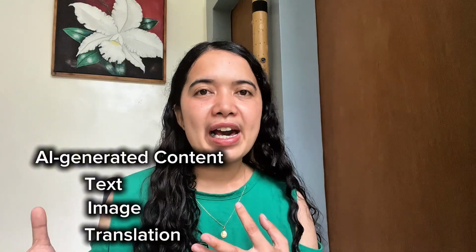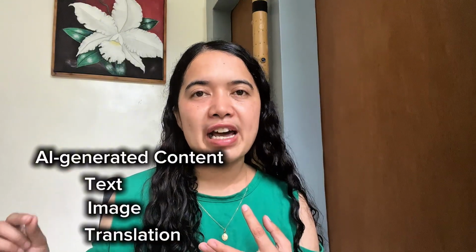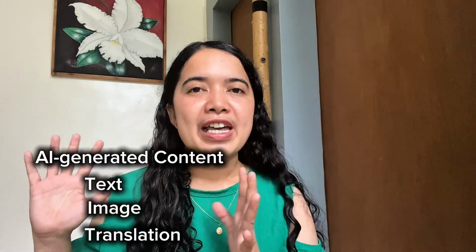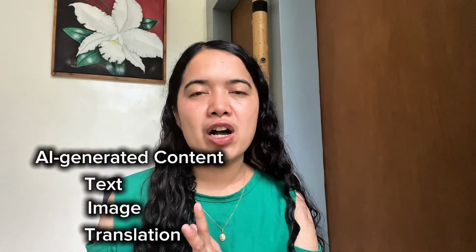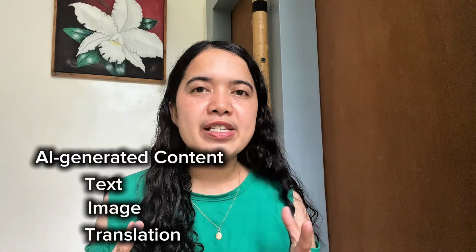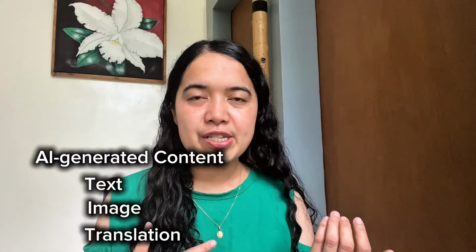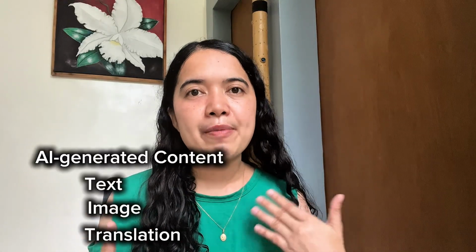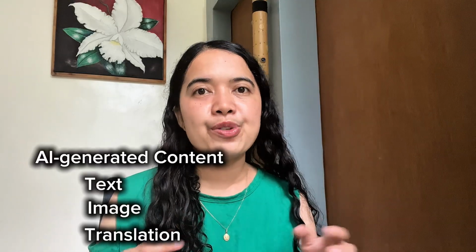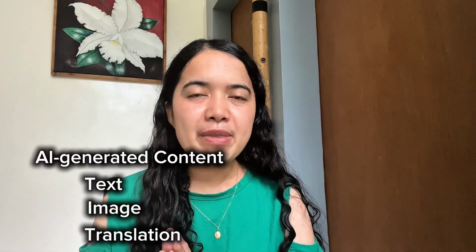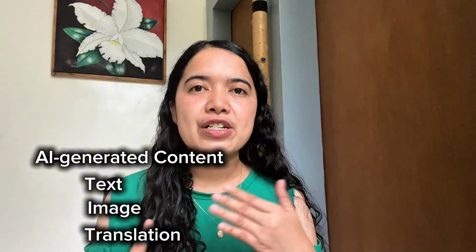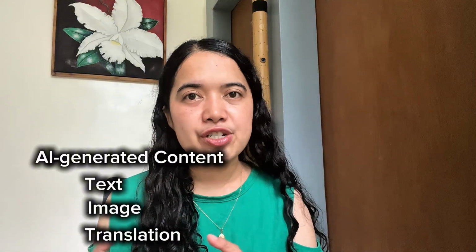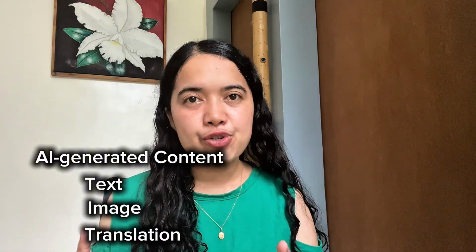If we want AI to write a text for us, we just have to write the prompt. It can generate a whole research essay and academic article for us. It can also produce and deliver images. All we have to do is just describe the image that we want AI to produce in the prompt. And aside from that, AI can also translate one language to another. It can translate Hiligaynon to English if we are doing an interview transcript.